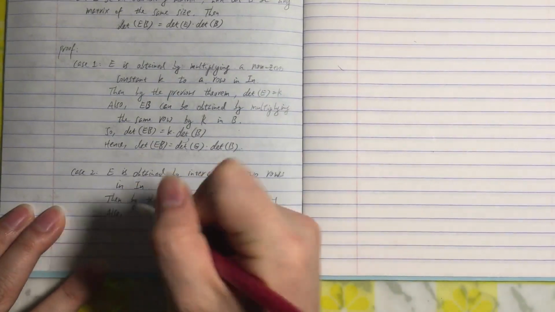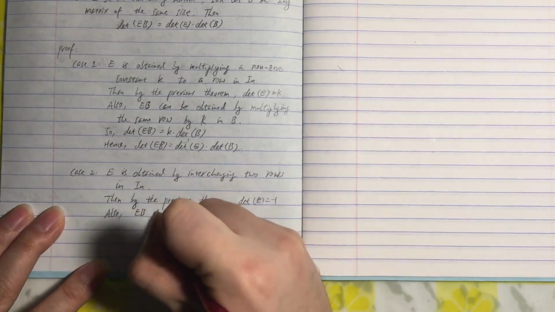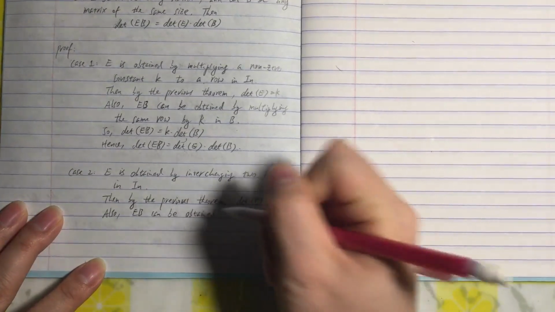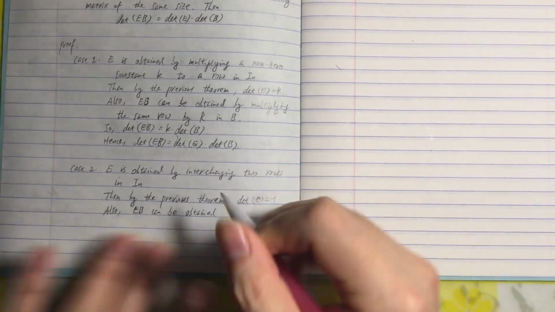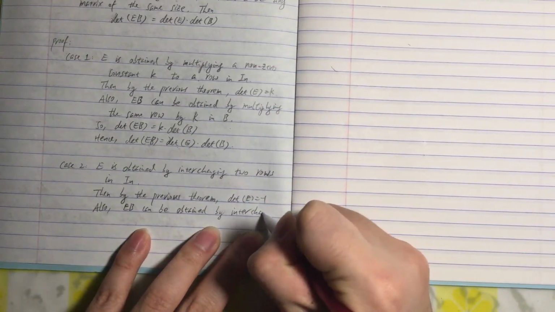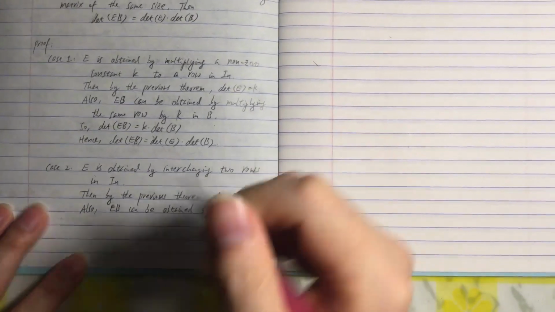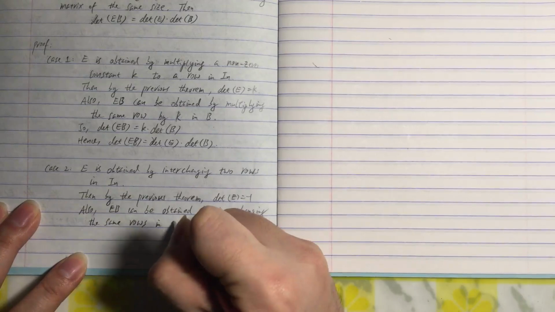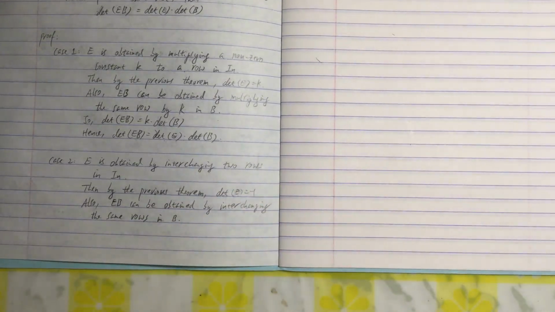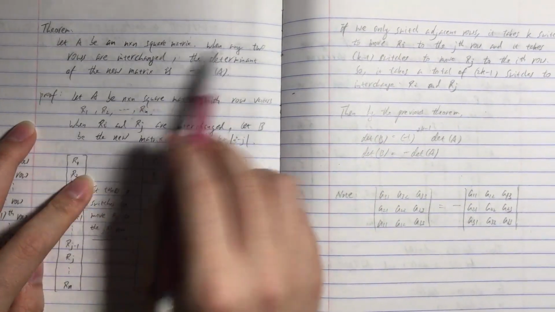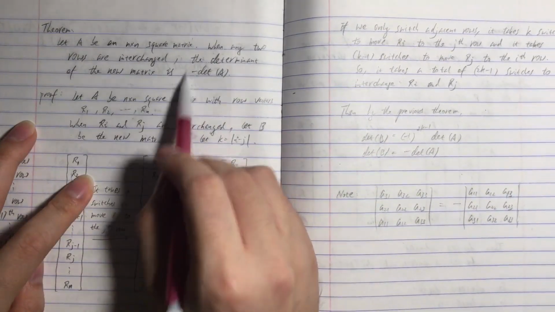Also, the matrix EB, the product EB, can be obtained in the same way by interchanging the same rows in matrix B. According to earlier theorem, we know that if any two rows are interchanged, the determinant of the new matrix is negative times determinant of the original matrix.